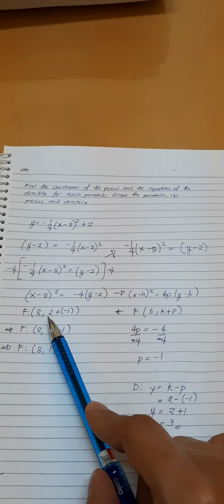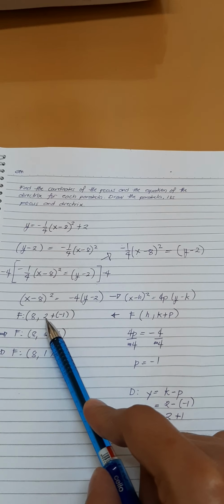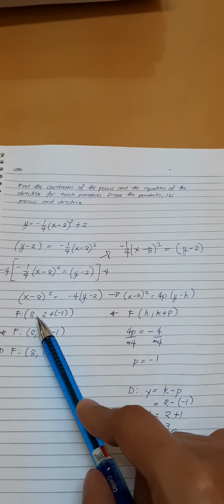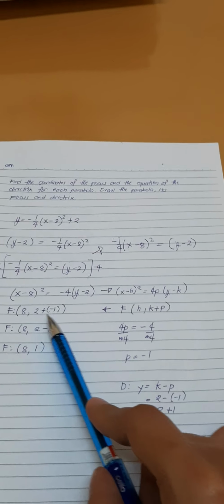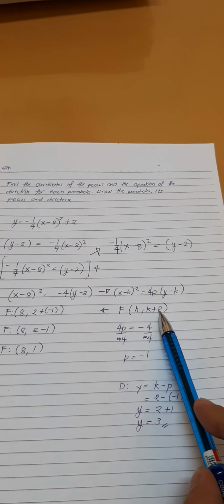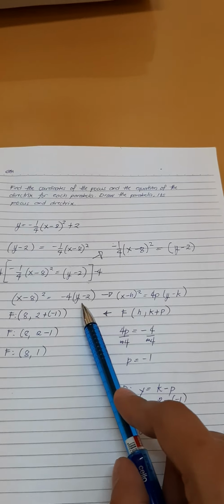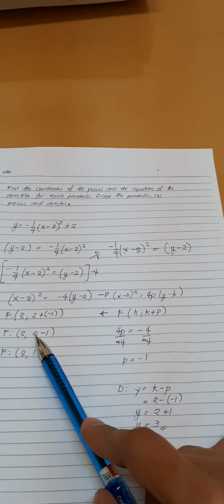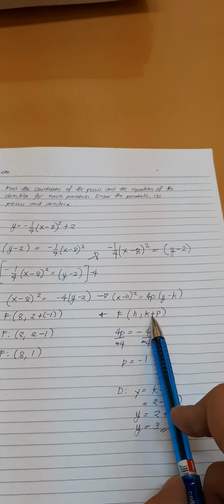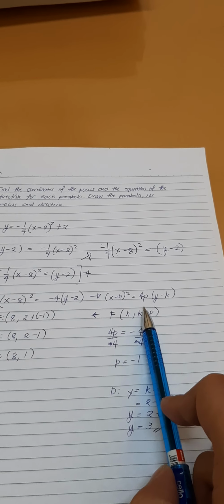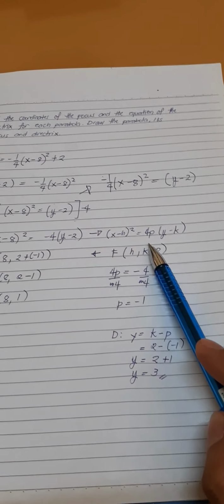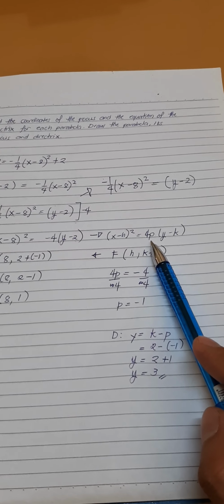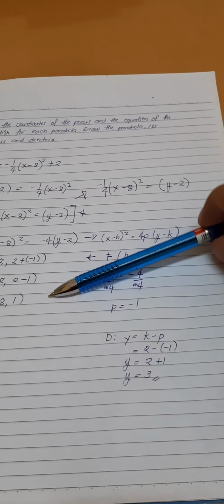And for the second value, or the y value rather, we have k + p. So k is equal to positive 2, which we have here. And for p, we can obtain p by just getting the value of 4p, which is equal to -4.